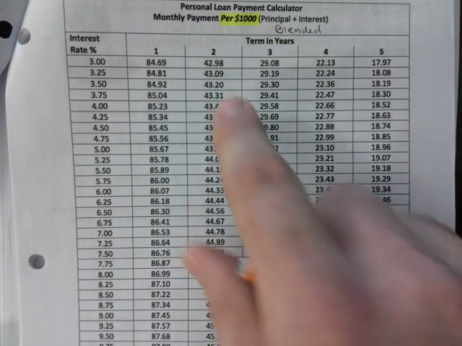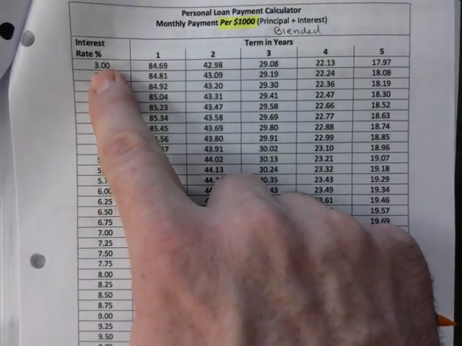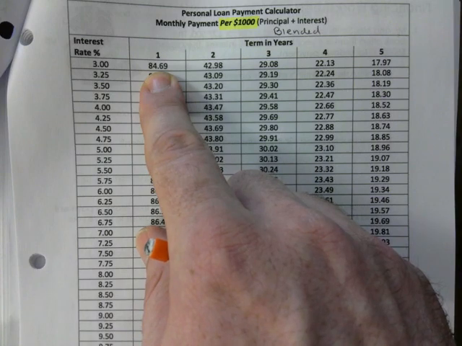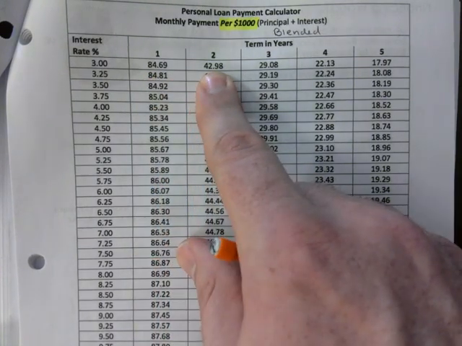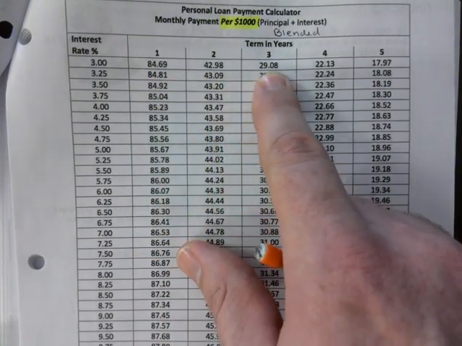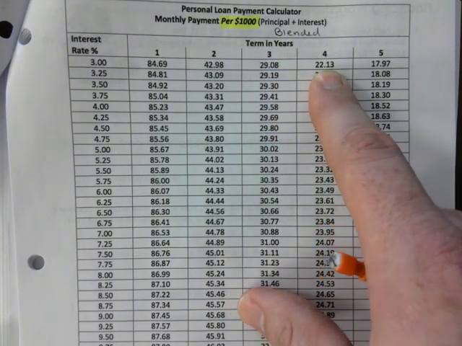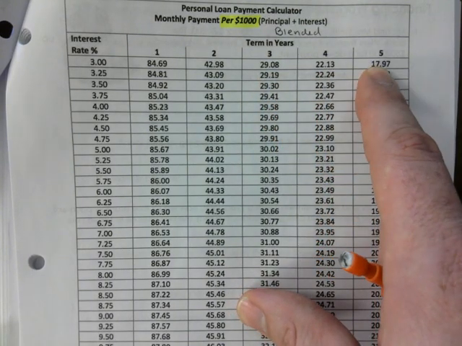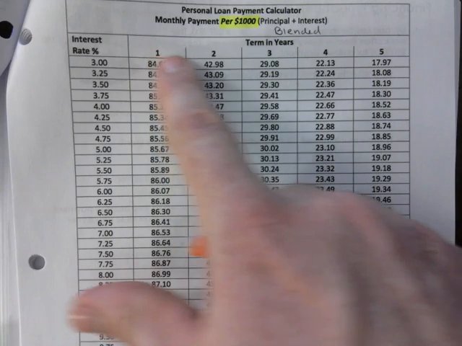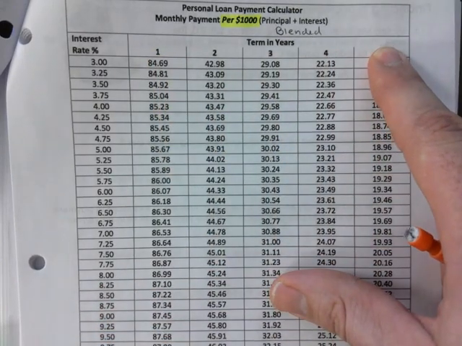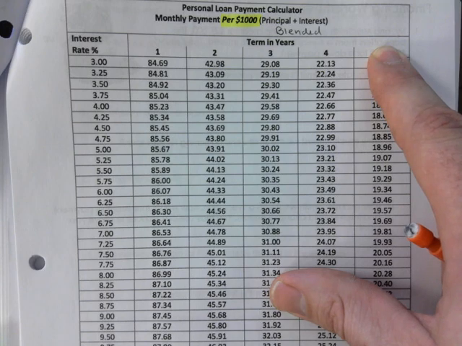Okay. Let's just look at the very first one, 3%. What happens to your monthly payment the longer you take to pay it off? It decreases, right? So if you want a lower payment, take longer to pay it off. Well, what do you think is going to happen to the total interest paid?